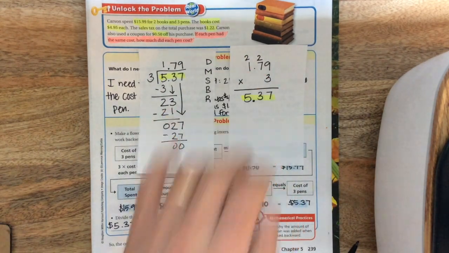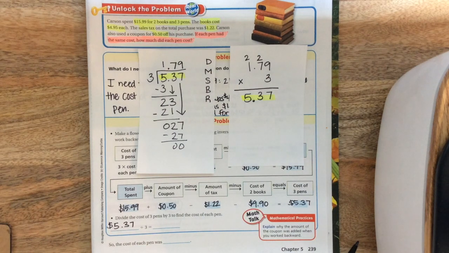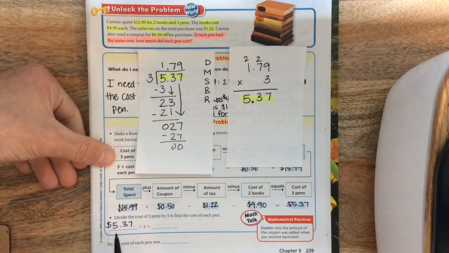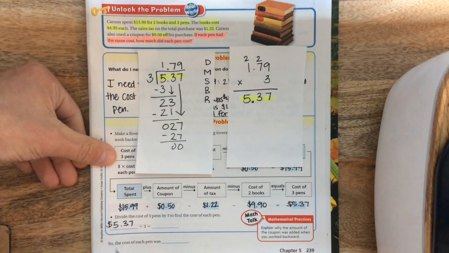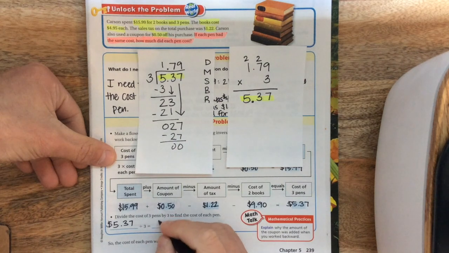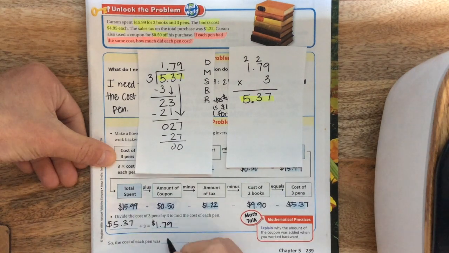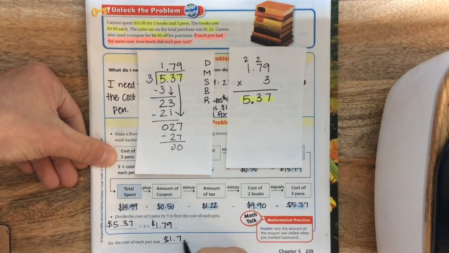That's how you check your answer for multiplication. This will always help us to make sure that we're not making errors and that we are writing the correct answer. So I know now that $5.37 divided into 3 groups is $1.79 each. So the cost of each pen was $1.79.